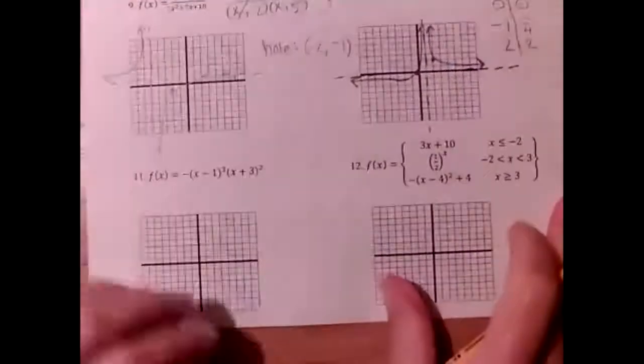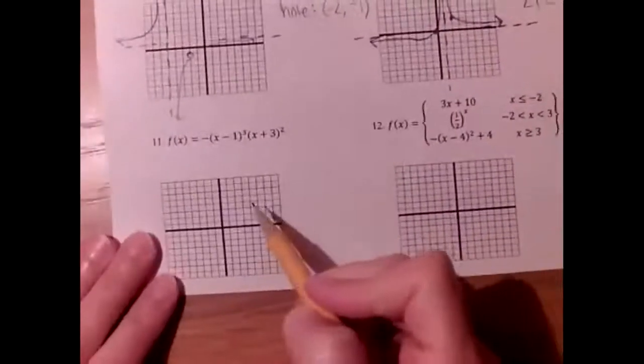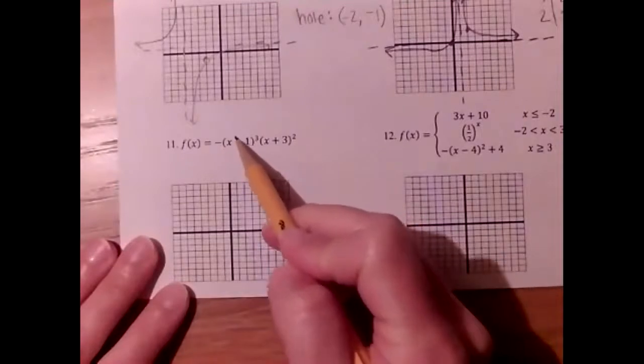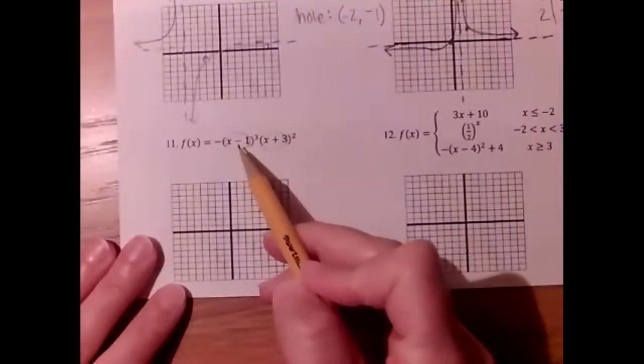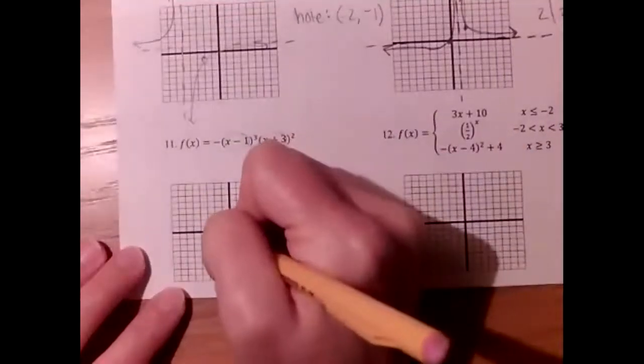All right, nearly done. Just a couple more here. This one is, let me fold over my paper. This one is polynomial. Whenever you do these, it's good to just figure out where the zeros are. So we're looking for what would make each of these factors 0. So the first one's going to be 1, and the second one's going to be -3.